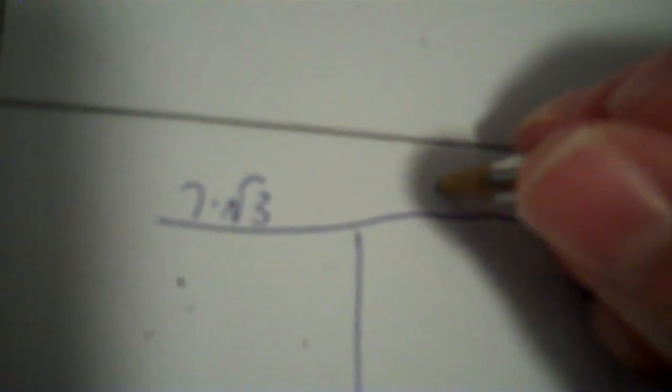So we accomplish that by making a table. Or try to accomplish it. It doesn't always work out. So 7 times the square root of 3, and then 10 times the square root of 108.